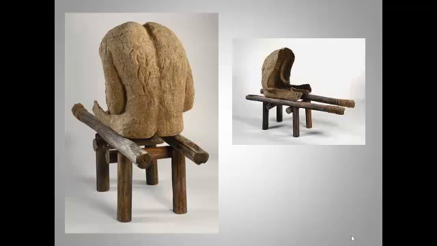Why would this work have been placed in the center of an exhibit space? I didn't precisely talk about this, but I think it should be fairly obvious. What does the viewer see by walking around it? How does it look different from the front and back?